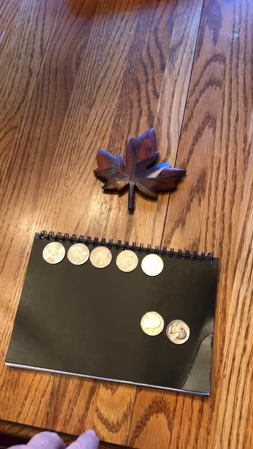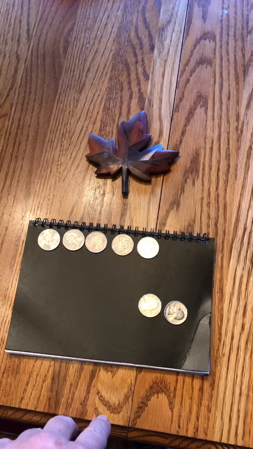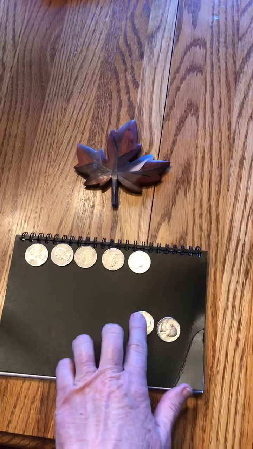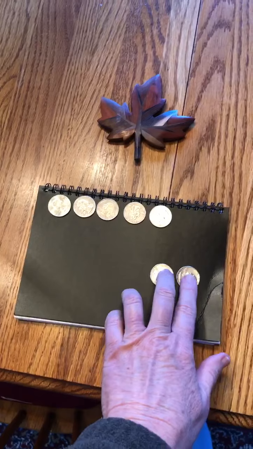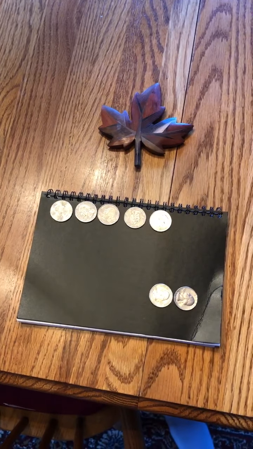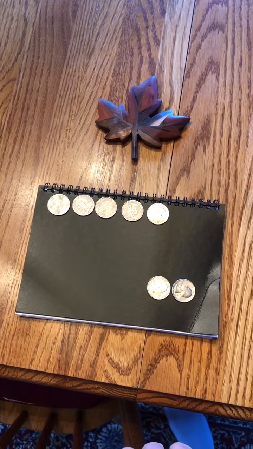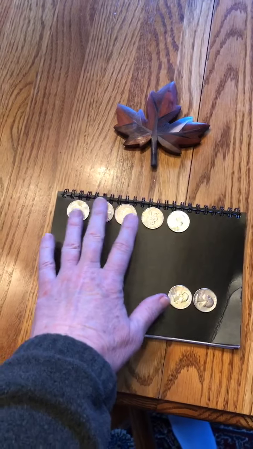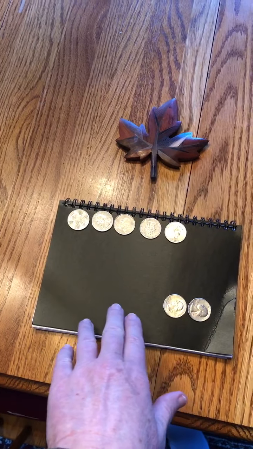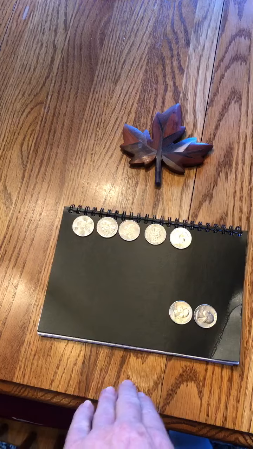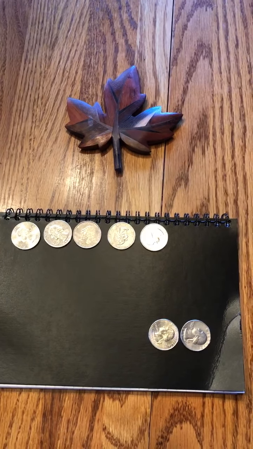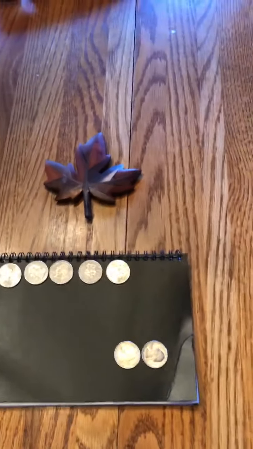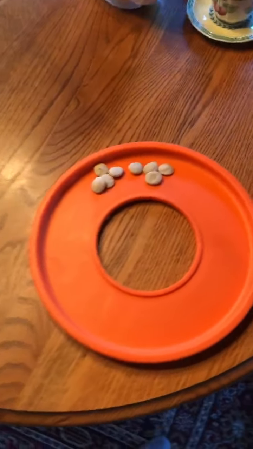Wow. How many quarters do I have left? I have 2 quarters left. I could buy something else that would cost 2 quarters, couldn't I? So I had 7 altogether, and I took away 5 of them, and that left 2 more quarters. Cool. All right, let's look at this one.